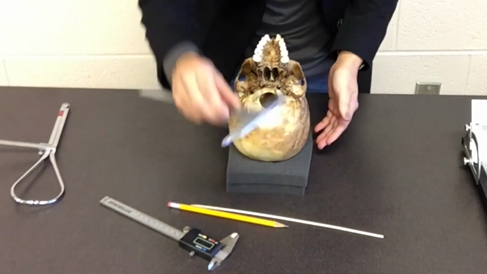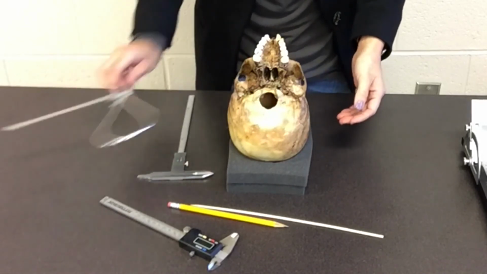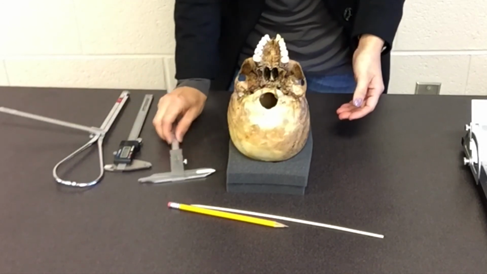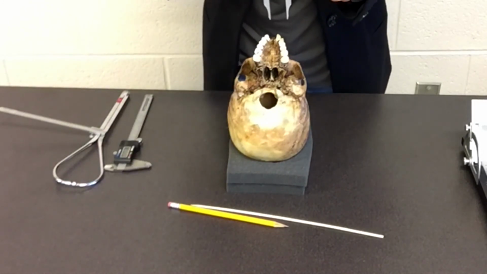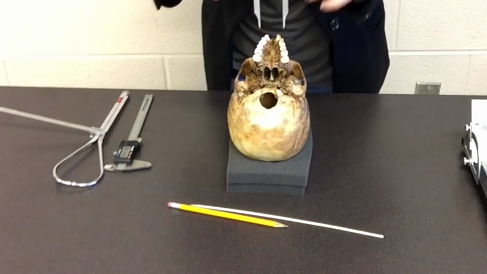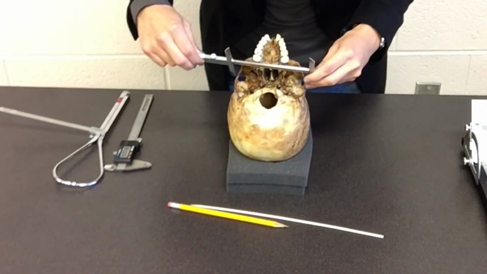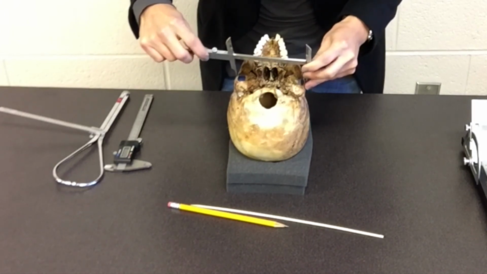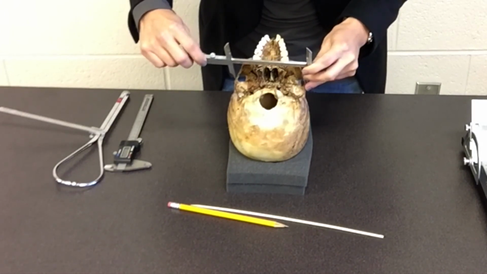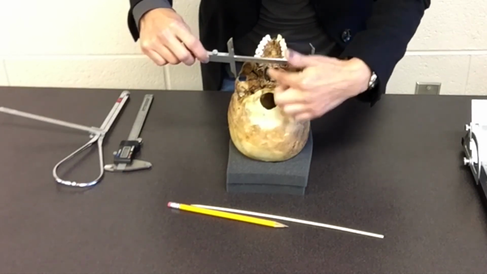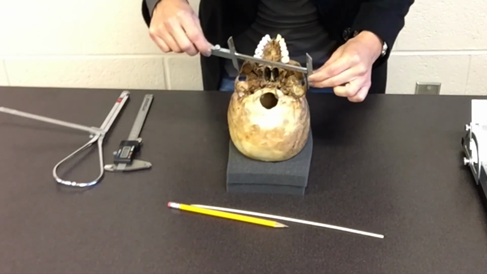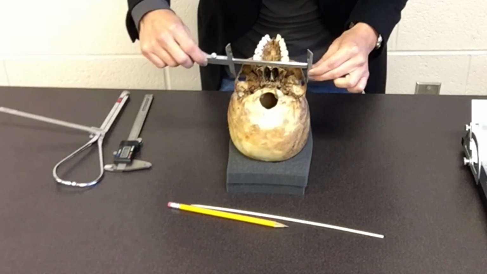You can use sliding calipers, or you can use spreading calipers to take this measurement. That would be personal preference. I'm going to use the sliding calipers so I can demonstrate that when you do use these, you use the blunt ends as opposed to the sharp ends of the caliper. You're just going to place these across the zygomatic arches and then read the measuring side until you find the maximum measurement. This measurement should be taken perpendicular to the mid-sagittal plane. And again, you want to make sure that the calipers are at the same level and not drastically off.